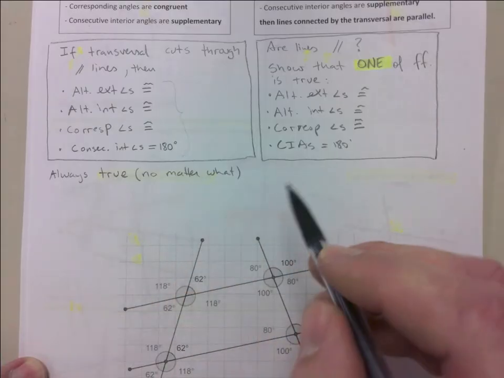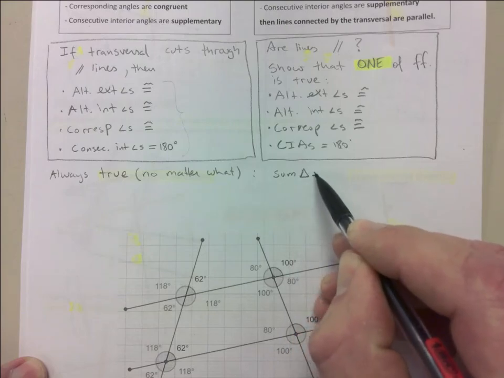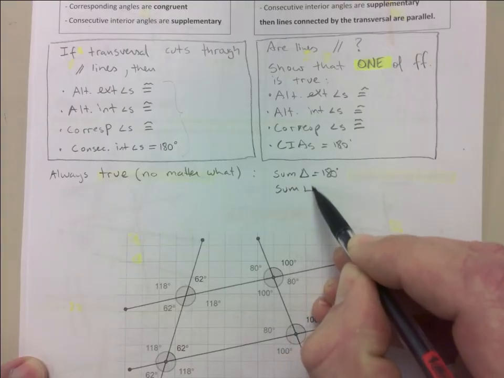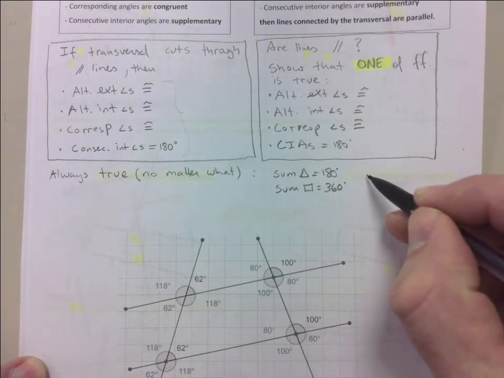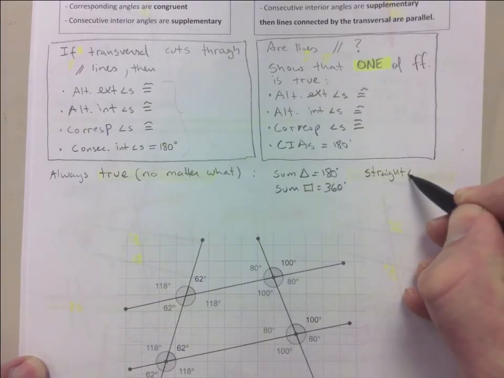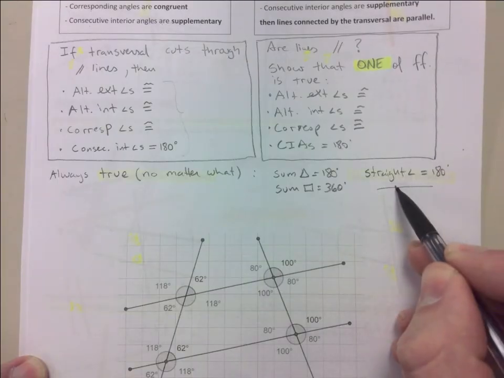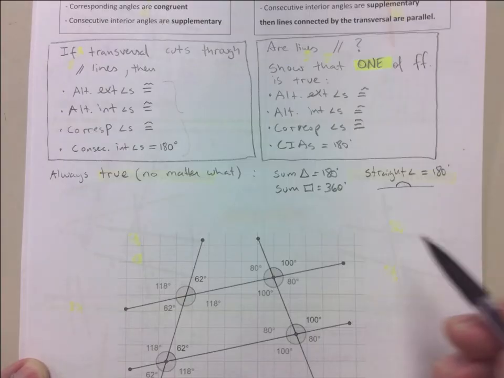So always true. So you can use the sum of triangles is equal to 180, okay? Sum of a four-sided shape, the angles inside would be 360. That a straight angle is always equal to 180, okay? By that I mean one of these, right? You can always use that.